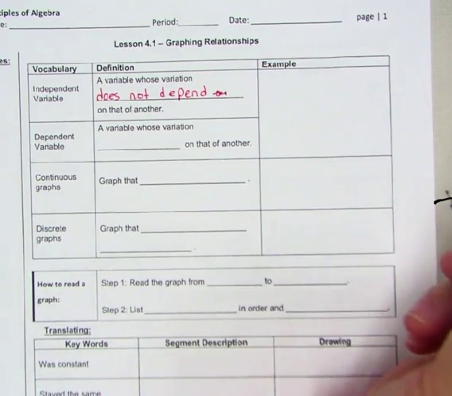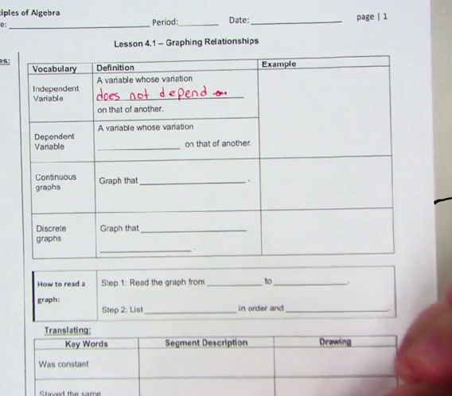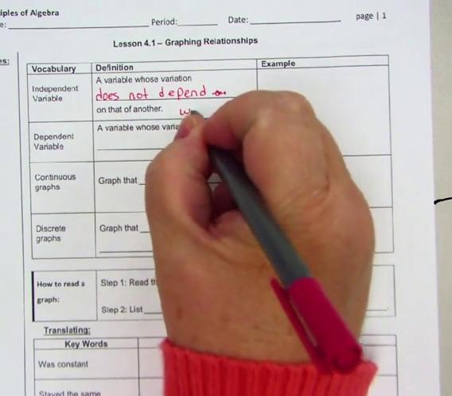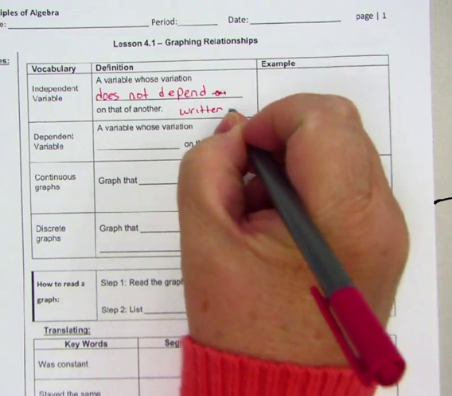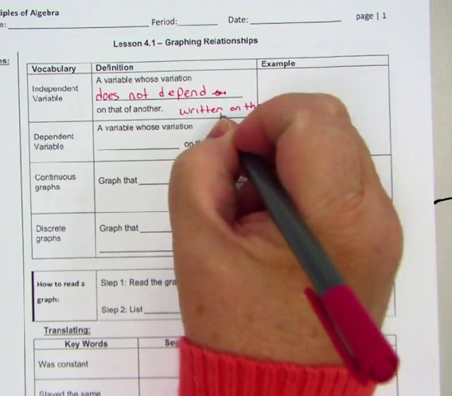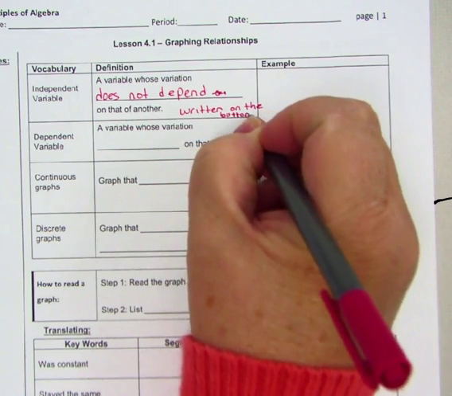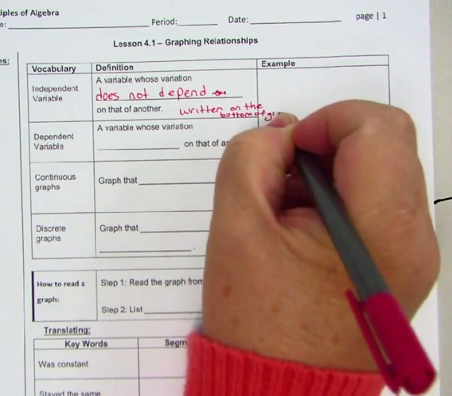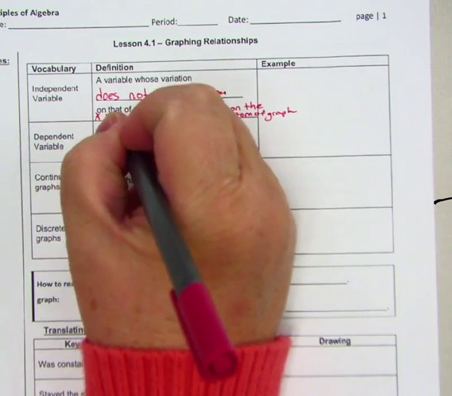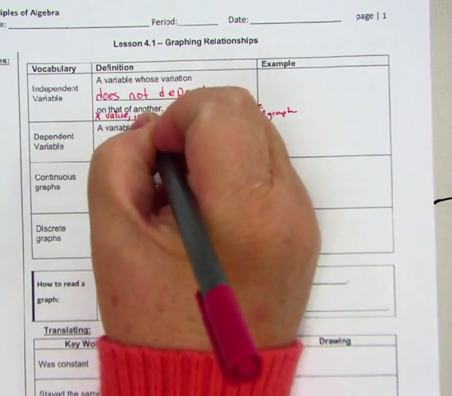Okay, it's always written on the bottom of the graph, and so it's typically your x value and your input when we're talking about functions.